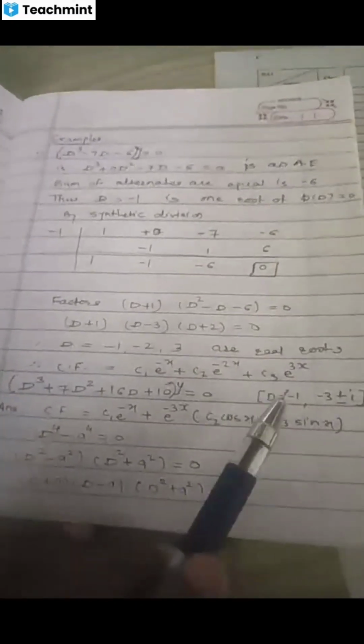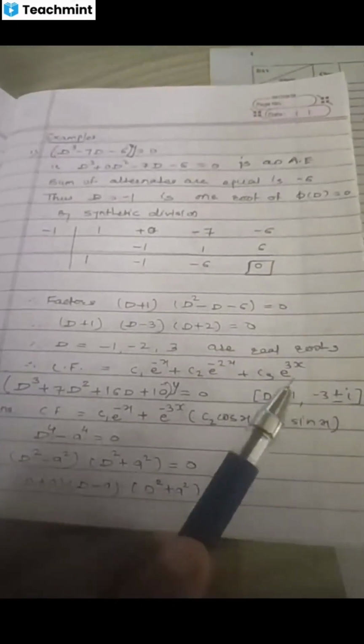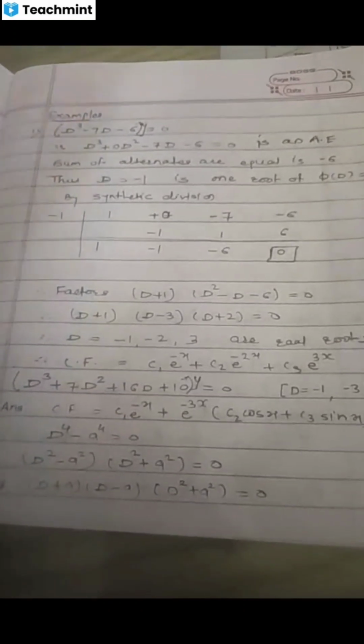D cube plus 7d square plus 16d plus 10 into y is equal to 0. So you can try this example. So factors are minus 1, minus 3, plus minus i. You can try to solve it using the same method, synthetic division. You will get your answer. And this is for the complementary function.